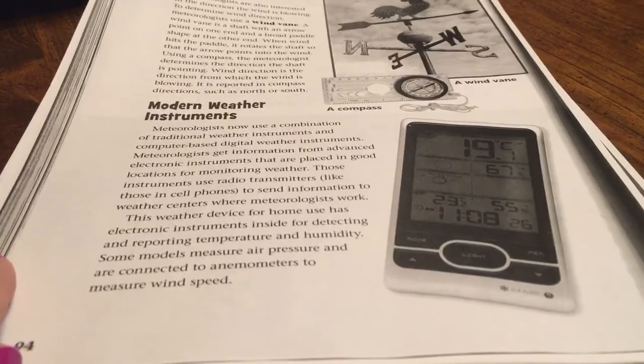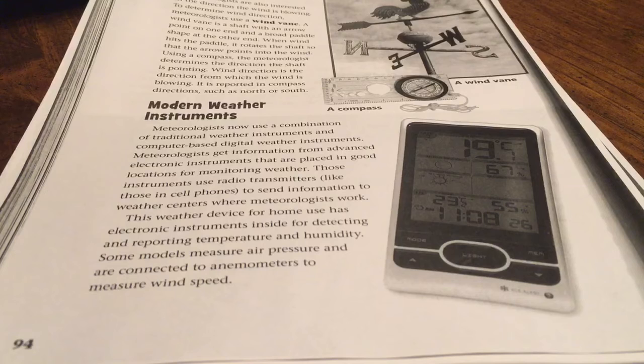Modern weather instruments. Meteorologists now use a combination of traditional weather instruments and computer-based digital weather instruments. Meteorologists get information from advanced electronic instruments that are placed in good locations for monitoring weather. Those instruments use radio transmitters, like those in cell phones, to send information to weather centers where meteorologists work. This weather device for home use has electronic instruments inside for detecting and reporting temperature and humidity. Some models measure air pressure and are connected to anemometers to measure wind speed.